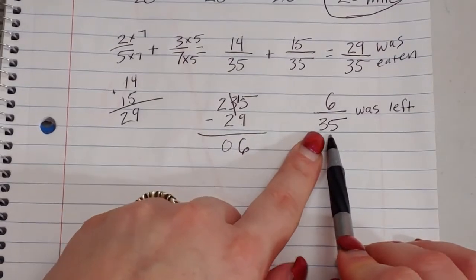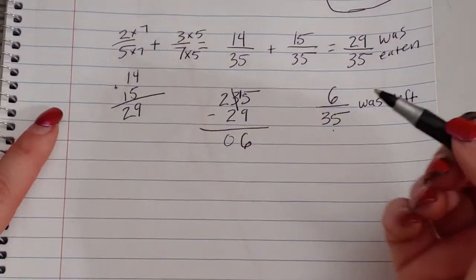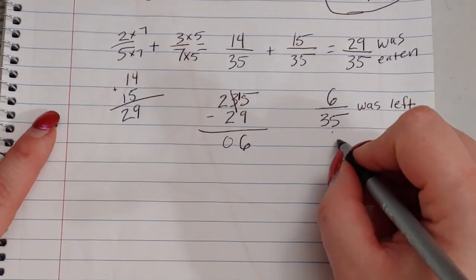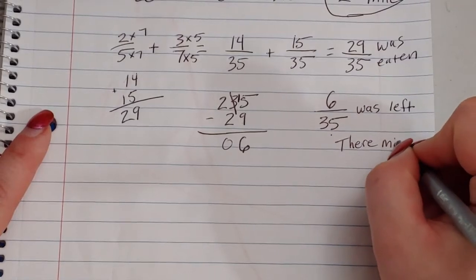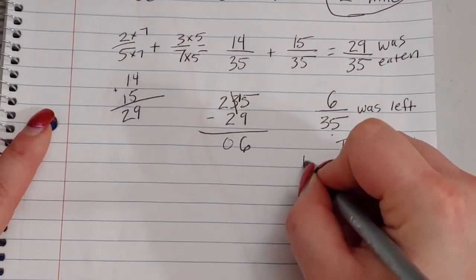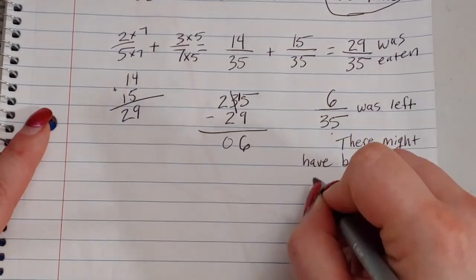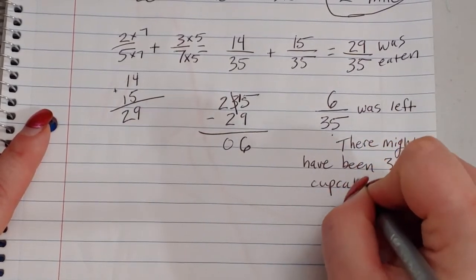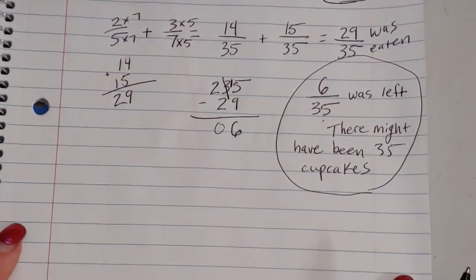Well, there might have been 35 cupcakes, with 6 being left over. And there's our 2-part answer.